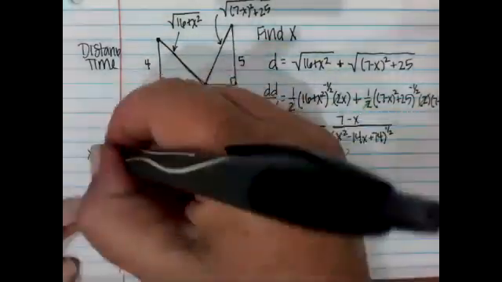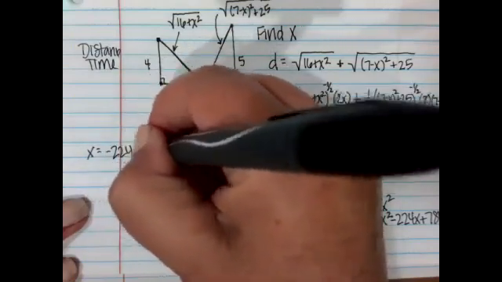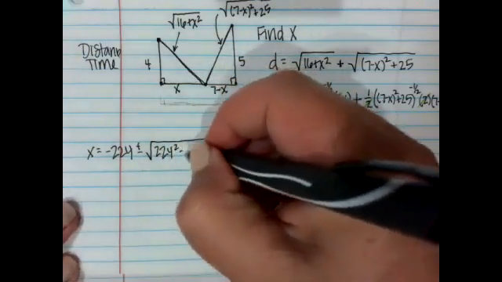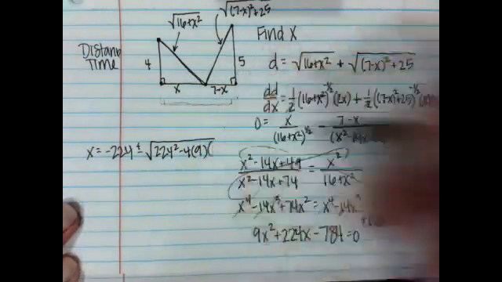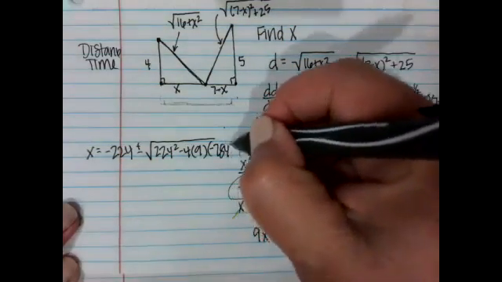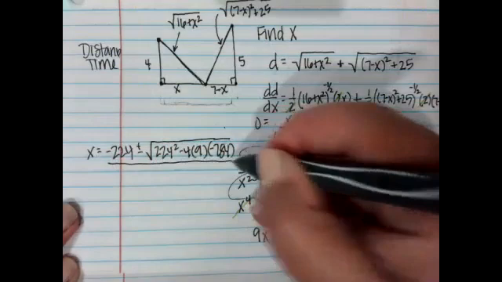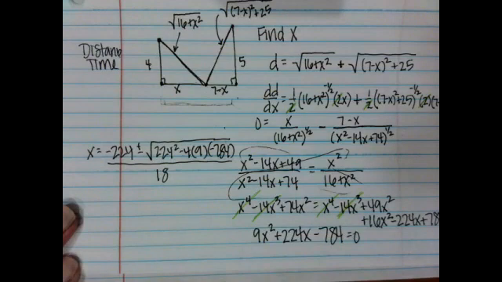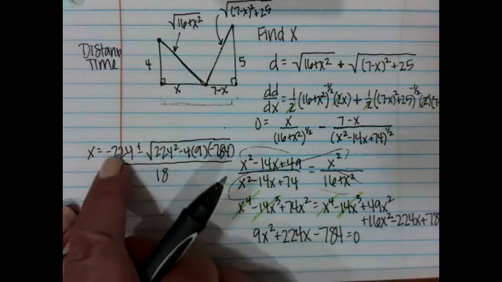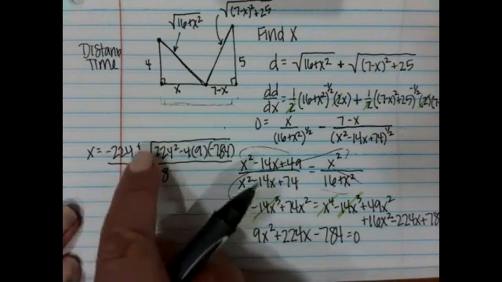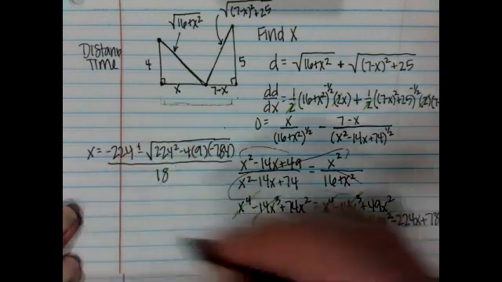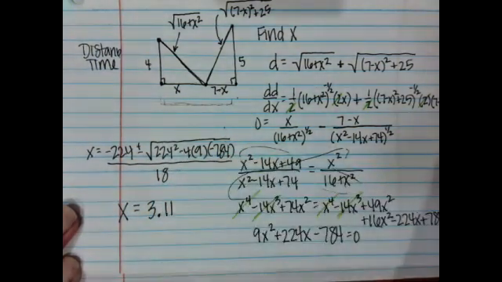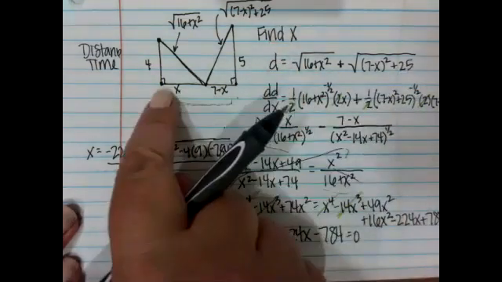So x equals negative b plus or minus the square root of b squared minus 4 times a times c, all over 2 times 9 is 18. And then again, go ahead and try the positive and the negative, but when you do the minus, you're going to have a negative minus, and it's going to end up negative. So the minus isn't going to work. So it's going to end up being the plus, and you get x equals 3.11.